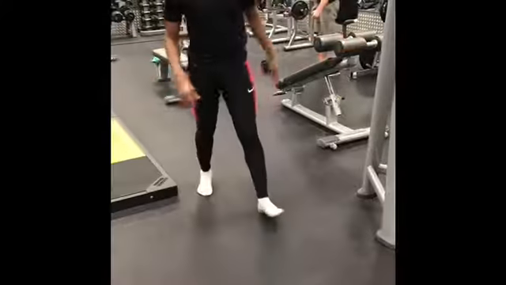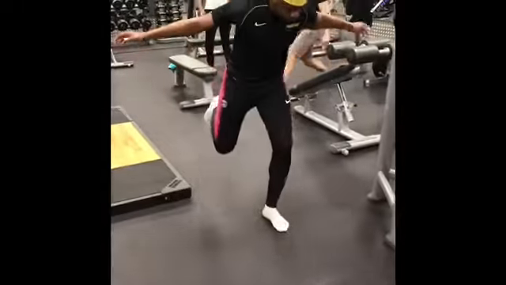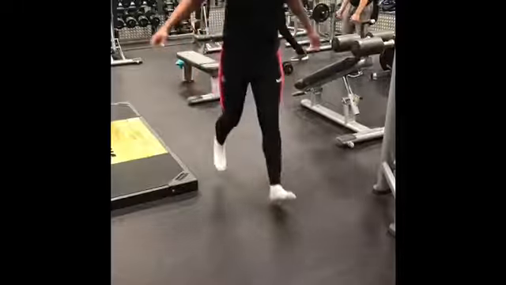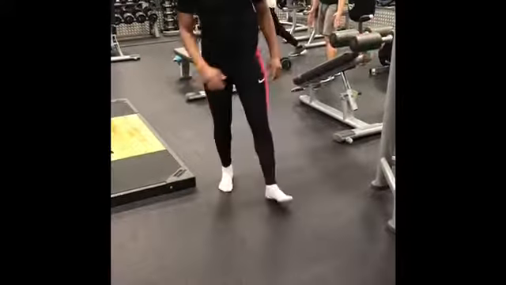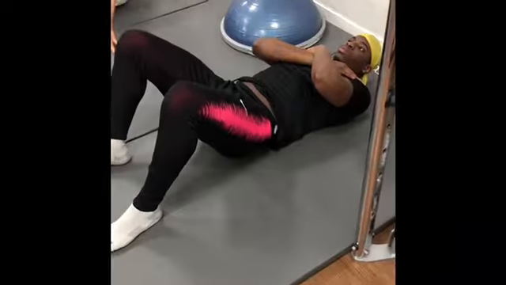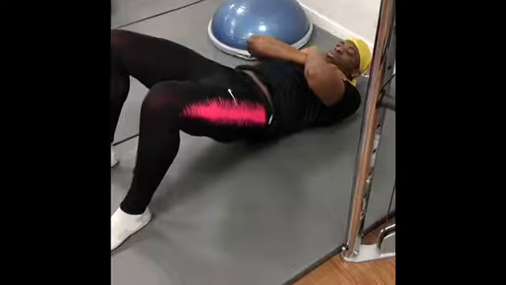The next test is the hop and hold, where my client must jump at least half his height. Nay is landing with his leg relatively straight, which indicates quadricep dominance. You can also see that he's using his arms to balance, which is making his landing inconsistent.